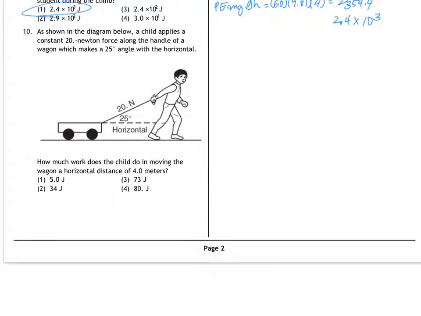So for the next one, number 10, we have a child pulling a sled at an angle, right here, 25 degrees. They want to know how much work the child does in moving the wagon a horizontal distance of 4 meters. So the horizontal work is going to be just the horizontal part of this force. So the force that we'll use is not just 20. But the equation that we'll use is essentially work is force times distance. But the force, we'll need to do a calculation first.